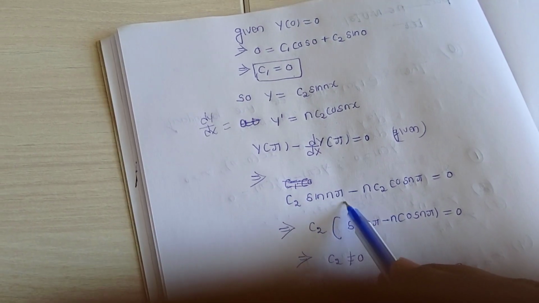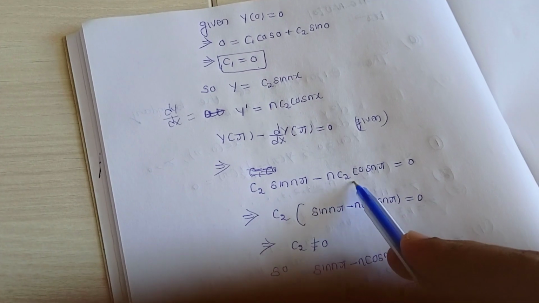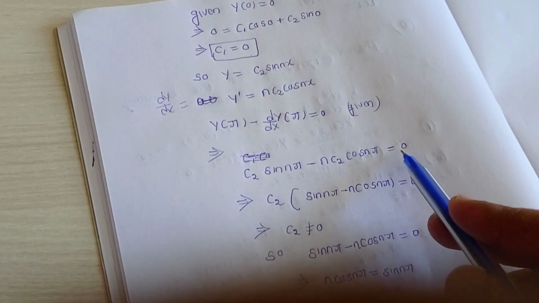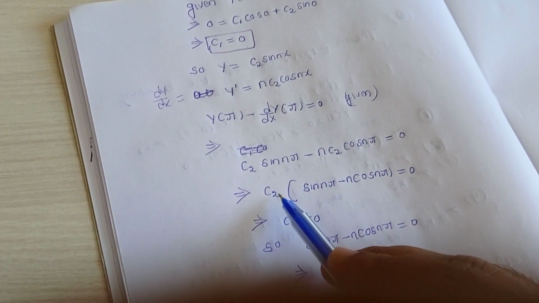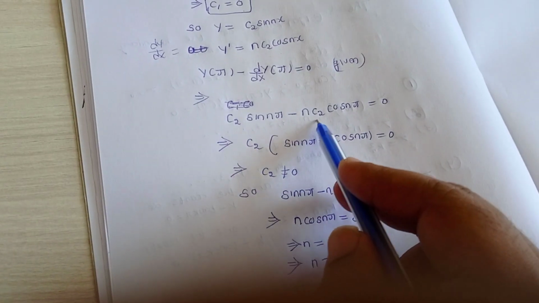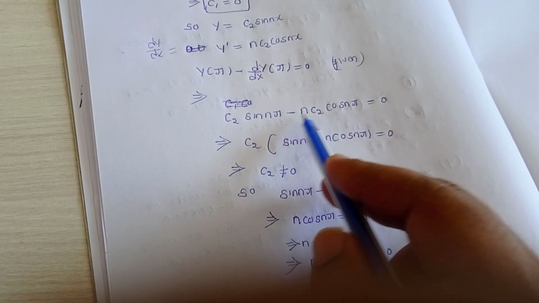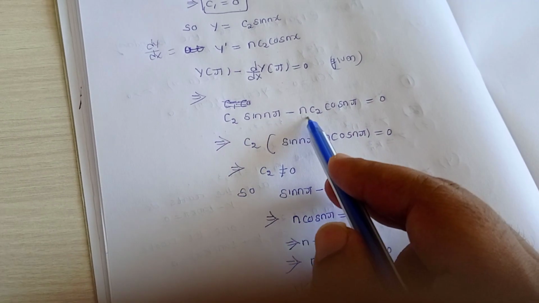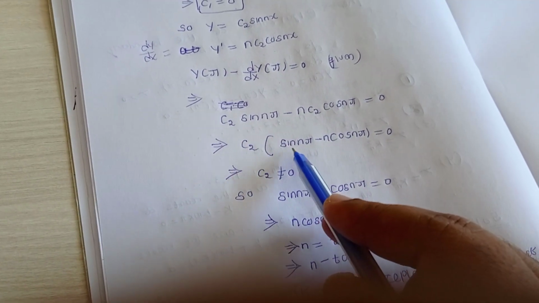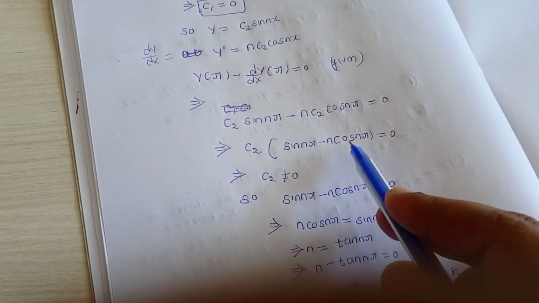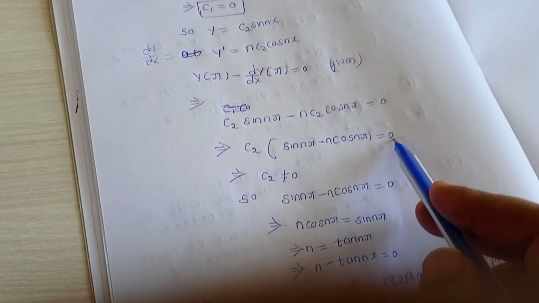Now c2 sin n pi minus n c2 cos n pi equal to 0, and we take c2 common from both, as both have c2 common. So after taking c2 common, we can write sin n pi minus n cos n pi equal to 0.